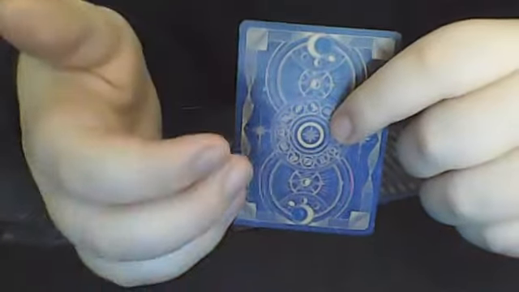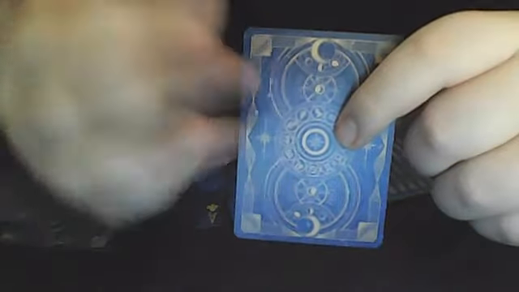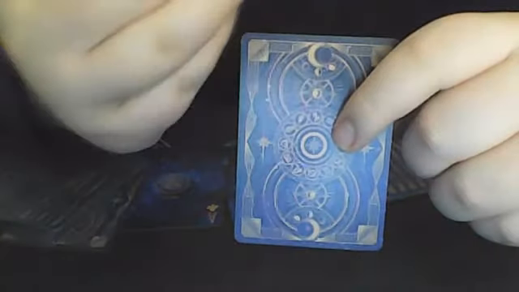For the first time, I would ask the spectator to name their card out loud. Let's say they do that right now. And I would show them the five of clubs. So hopefully that was your card.